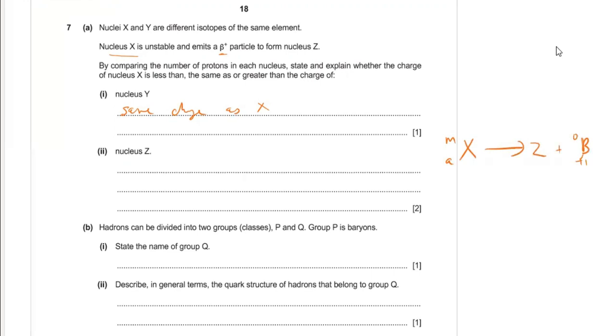That means if here is A, here will be A minus 1. See this particular part here. That means nucleus Z will have less charge than X.